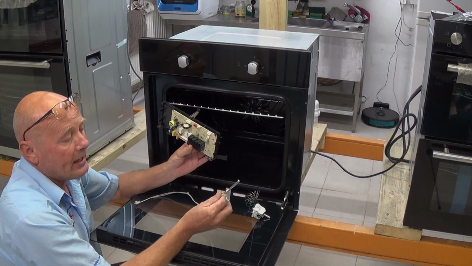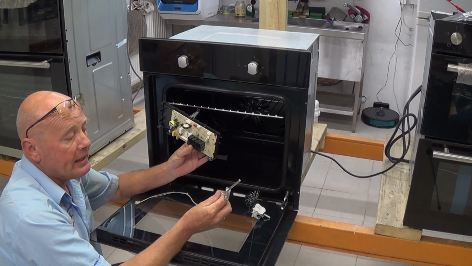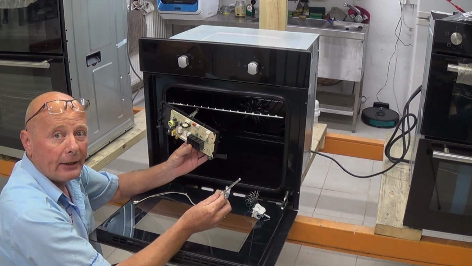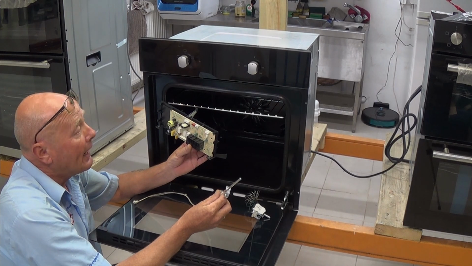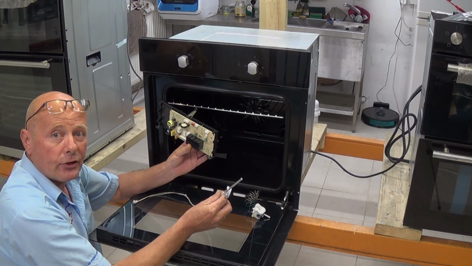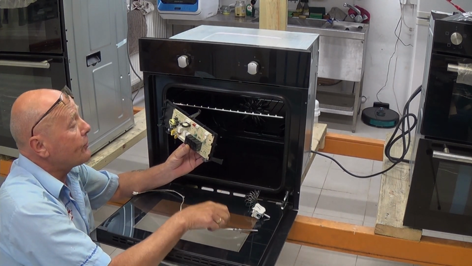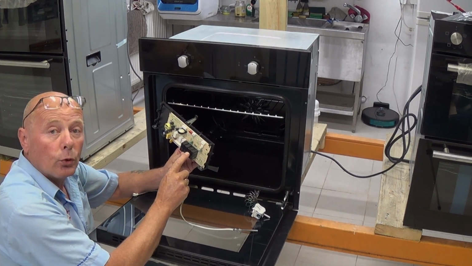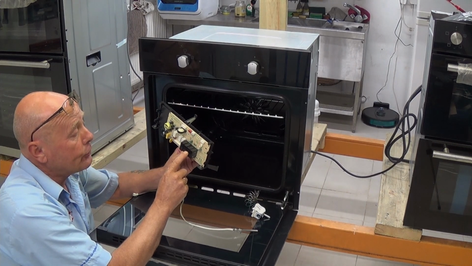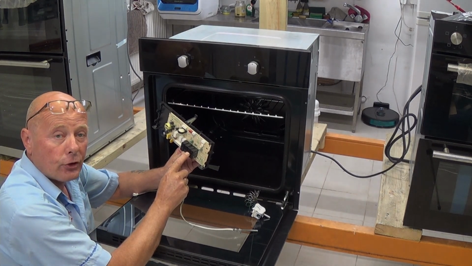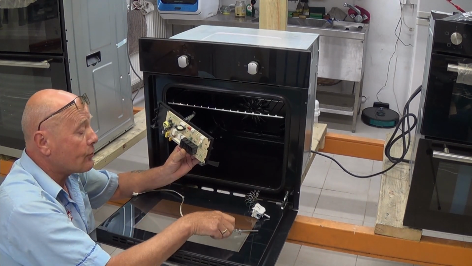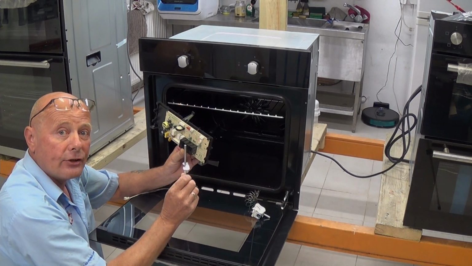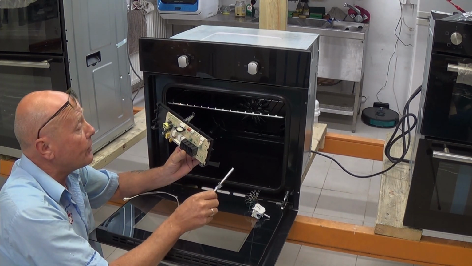The NTC sensor will give an ohms reading value at a certain temperature, and that will change as the temperature rises. This then controls the oven with a relay, which then turns the elements on and off as the resistance value changes in the NTC sensor.